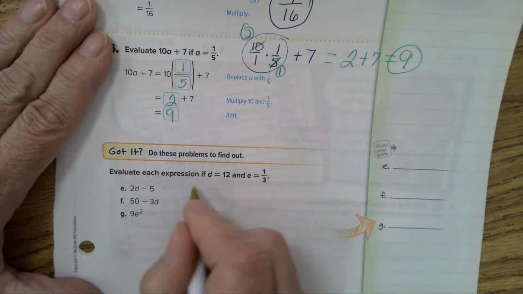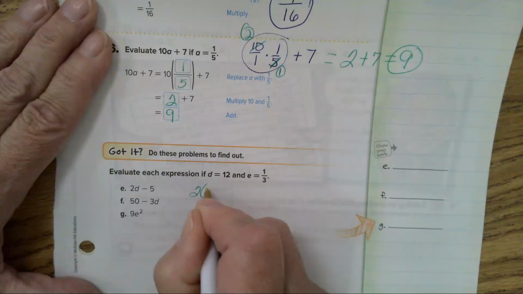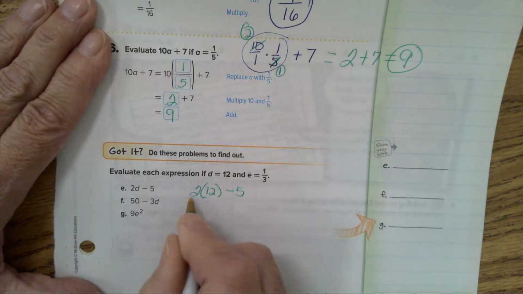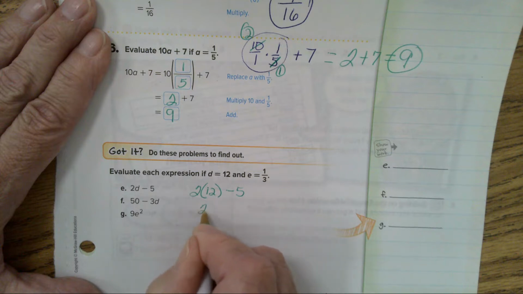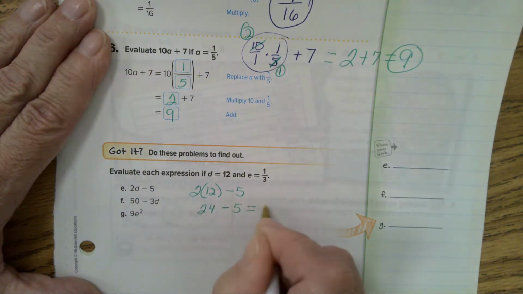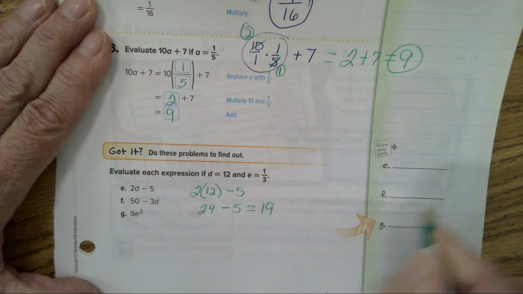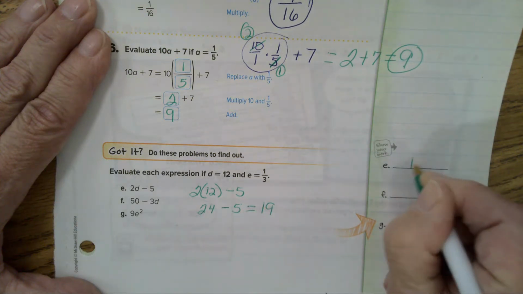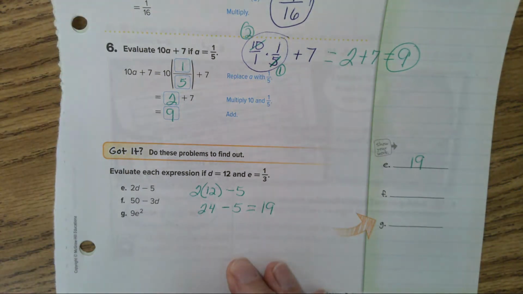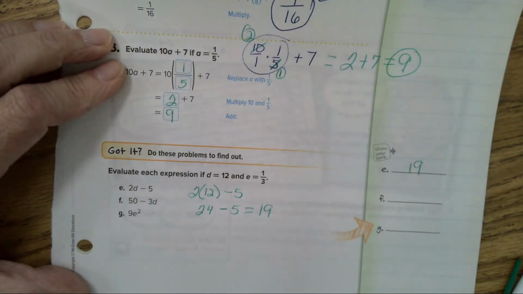Letter E. 2 times D, which is 12, minus 5. 2 times 12 is 24, and 24 minus 5 equals 19. So the answer to the expression is 19. Now let's do letter F. I'll do letter F over here.